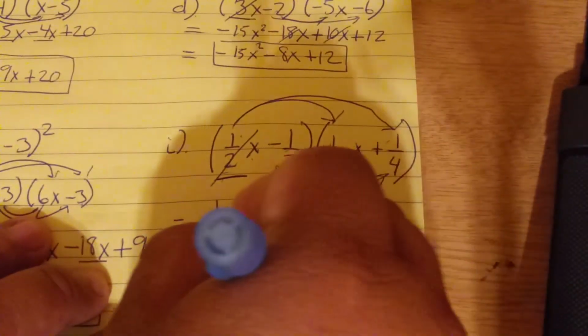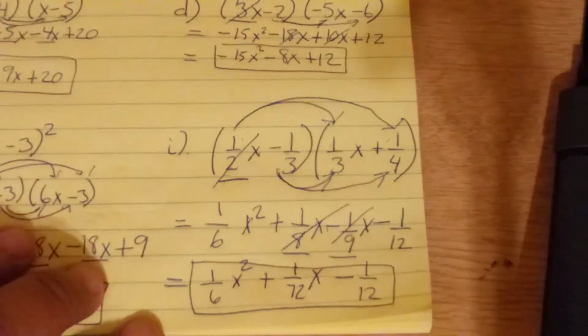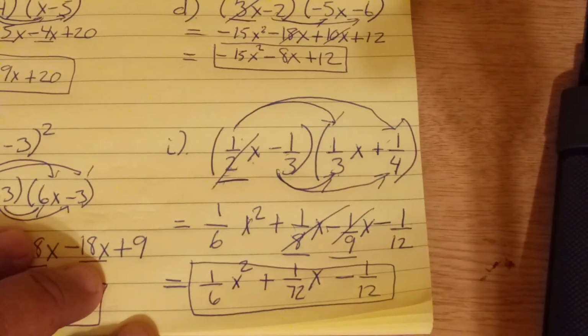Once again, nothing difficult. It's just a little bit more work than we're used to. All right, so this concludes part 2B of section 4.4.